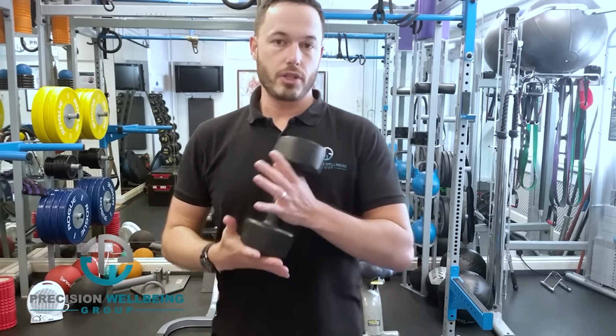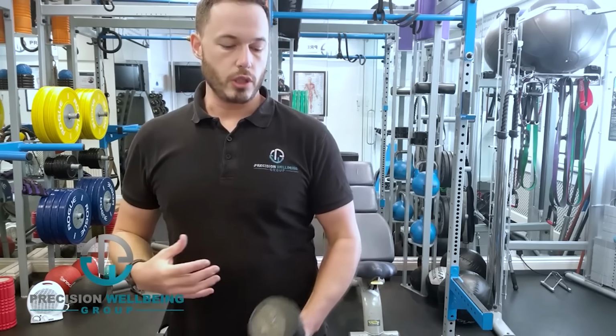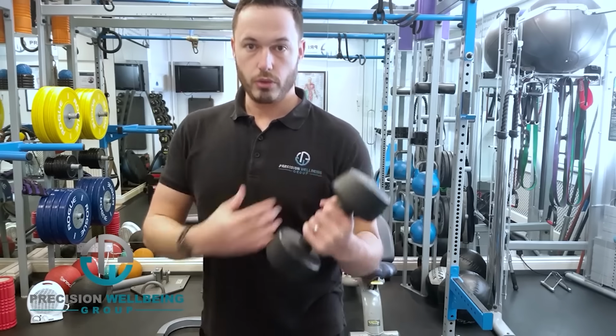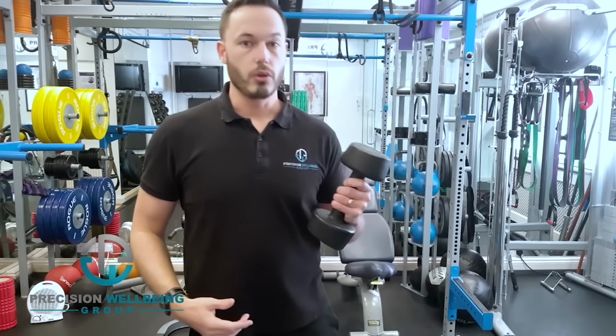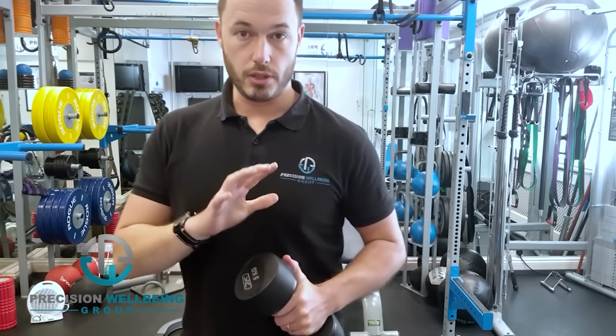So again, 10 repetitions. Start on the weak side. You can obviously do the good side, but start on the weak side first so that you know that whatever the weak arm can do, the strong arm is going to be able to do as well. Do the same number of reps on the strong arm as you can do on the weak arm. So 10 repetitions and 3 sets, nice and slow.